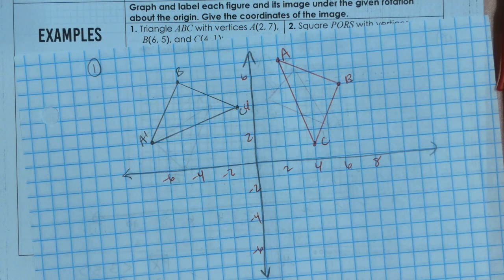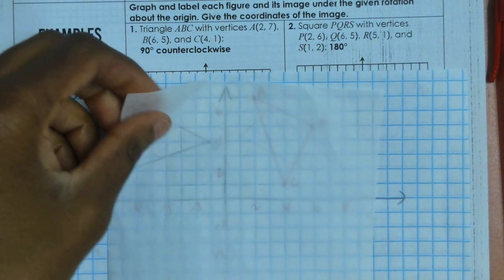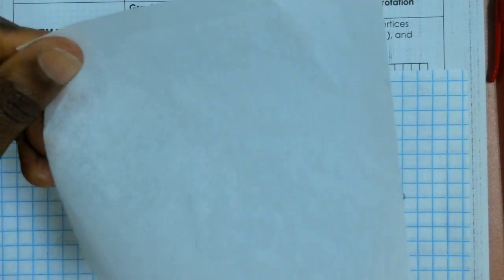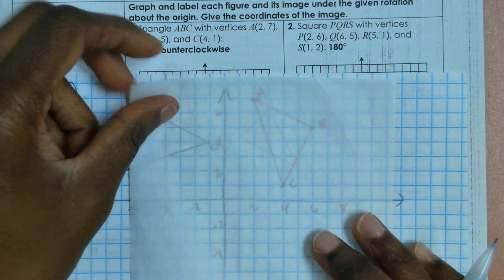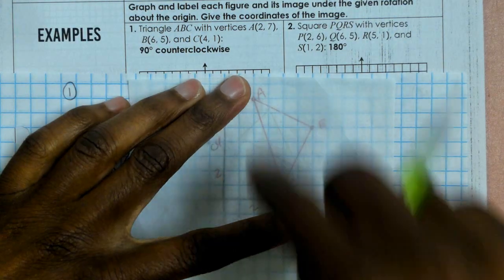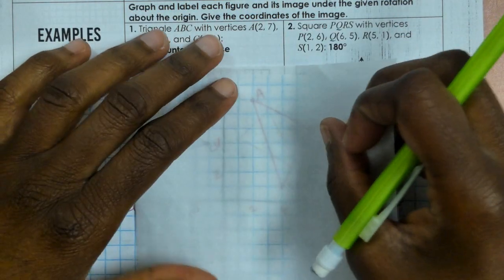Sorry, I had to go grab the sheet of trace paper from my closet to show you. After we got the rules, the next way is to use trace paper. So this paper is just see-through paper. You would start off by plotting your points. You still have to plot the points for the initial to do the trace paper.